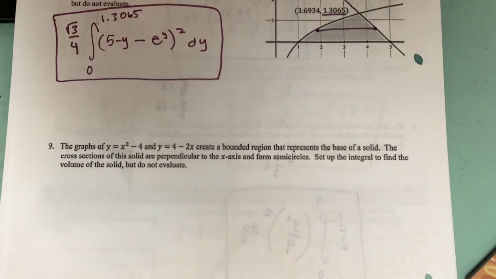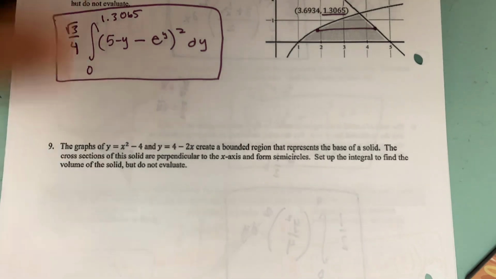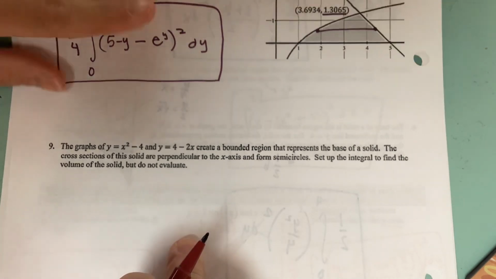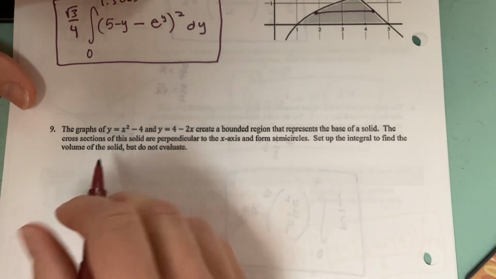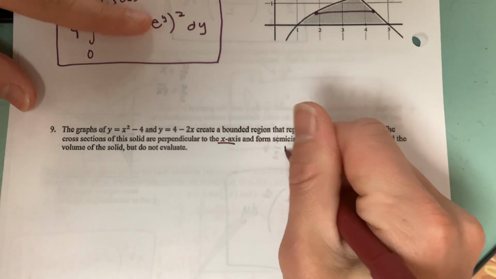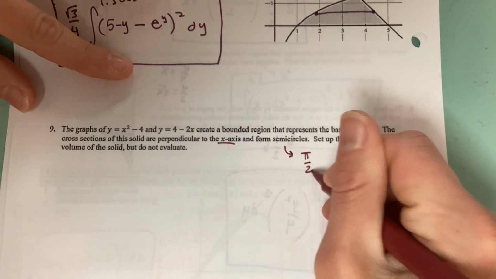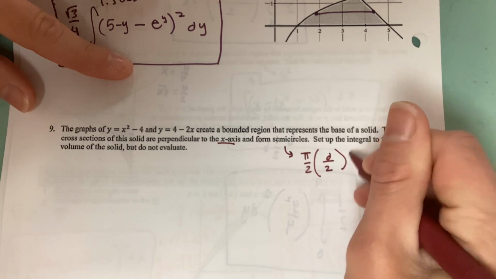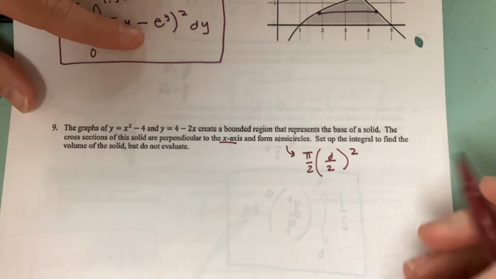Alrighty, and last one on this page. I've got x squared minus 4 and 4 minus 2x creating a bounded region that represents the base of the solid. The cross sections are perpendicular to the x-axis and are semicircles again. So pi over 2, diameter divided by 2, squared. Set up the integral, but do not evaluate.